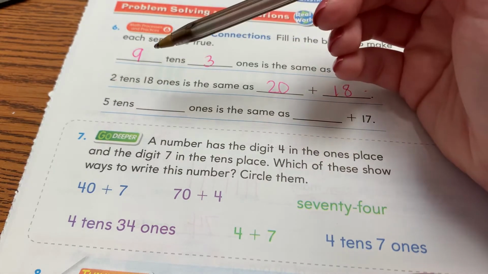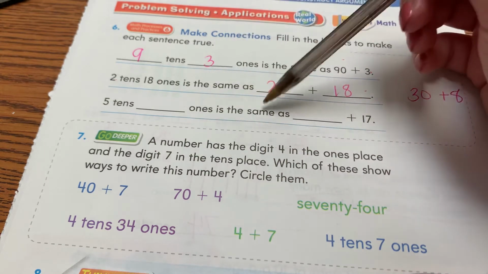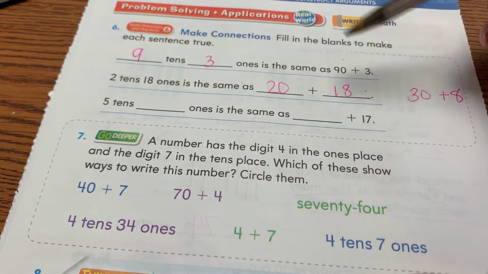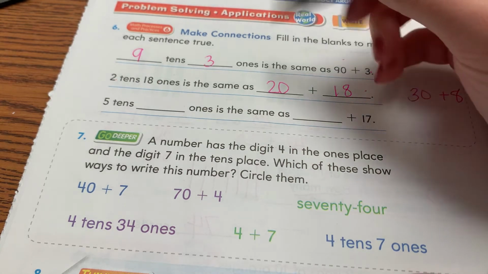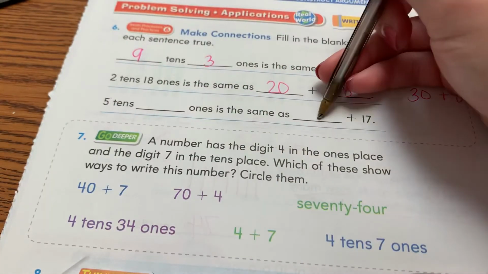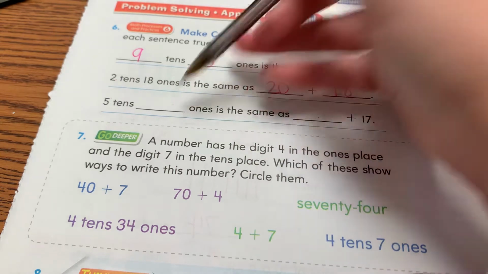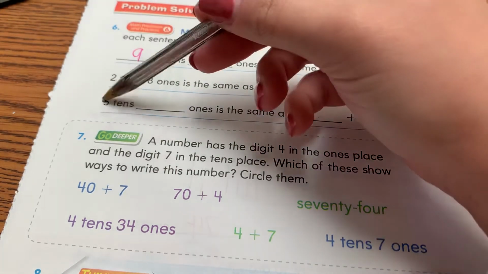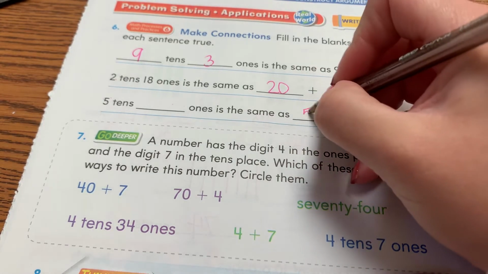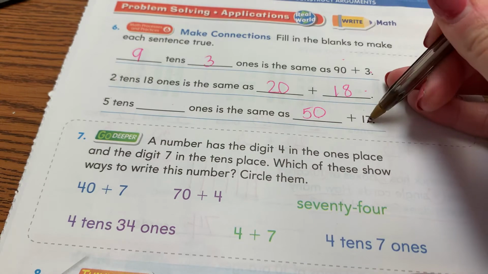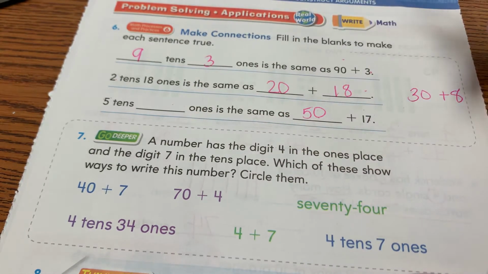5 tens, blank ones is the same as blank plus 17. Oh, they've left this blank. So 5 tens and this blank match together, and this blank and 17 match together. So 5 tens is the same as 50, and 17 is the same as how many ones?